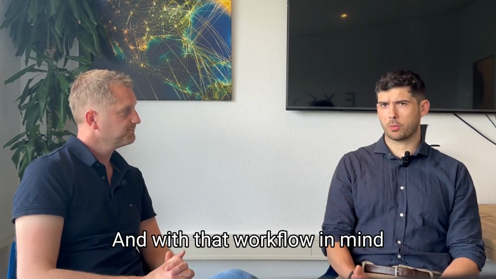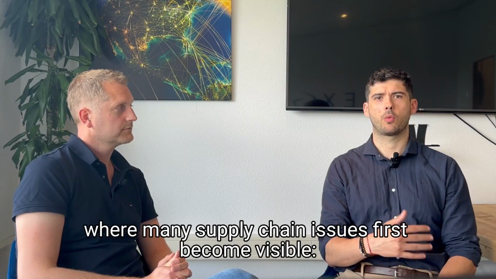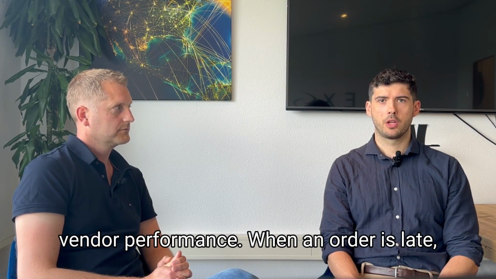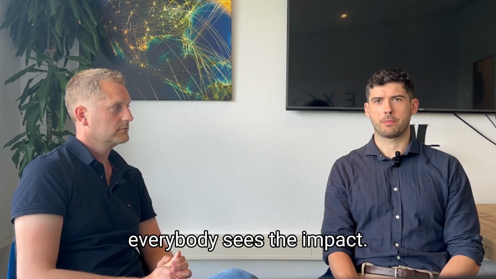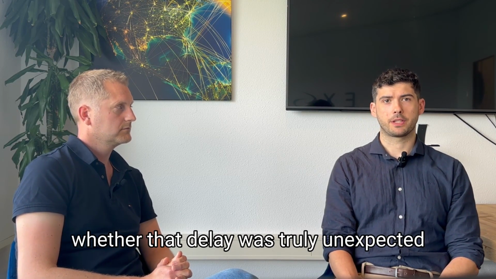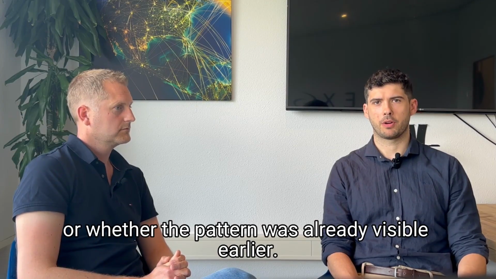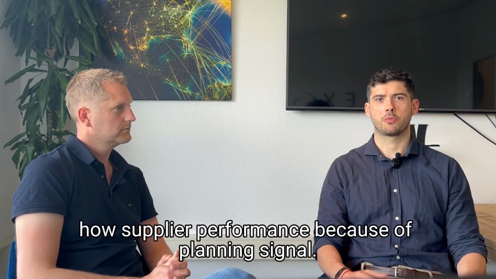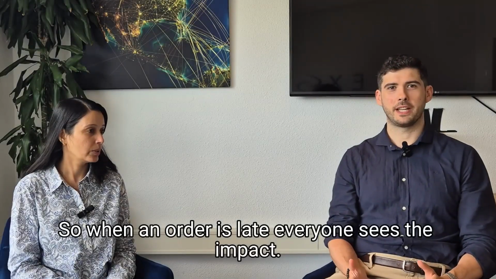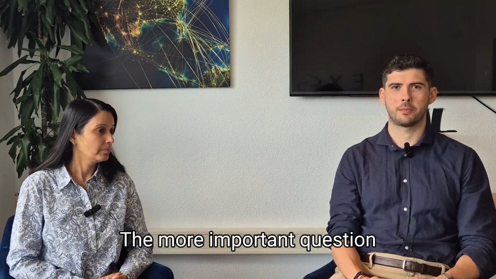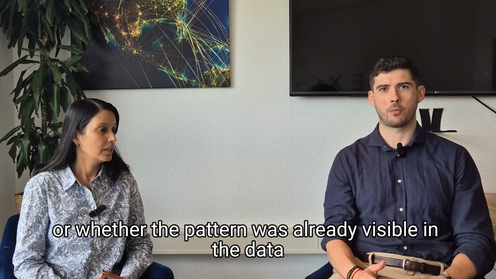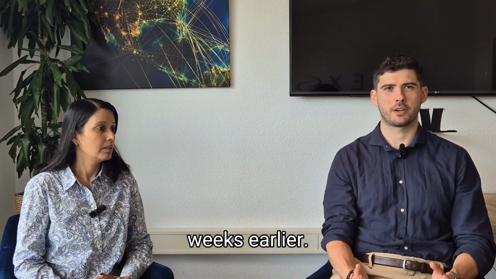And with that workflow in mind, let's start where many supply chain issues first become visible: vendor performance. When an order is late, everybody sees the impact. But the planning question is whether that delay was truly unexpected or whether the pattern was already visible earlier. So let's begin here, how supplier performance becomes a planning signal. So when an order is late, everyone sees the impact. The more important question is whether the delay was unexpected or whether the pattern was already visible in the data weeks earlier.